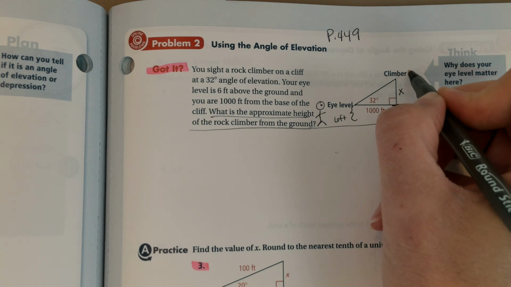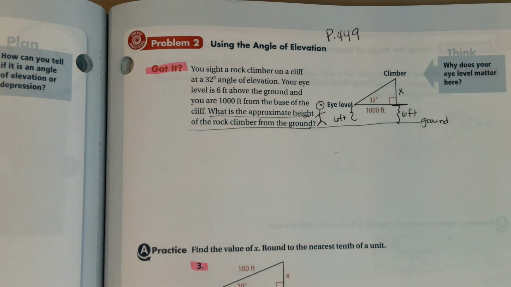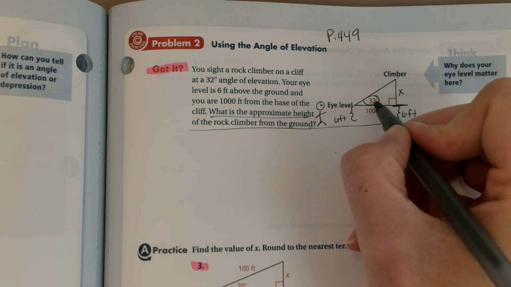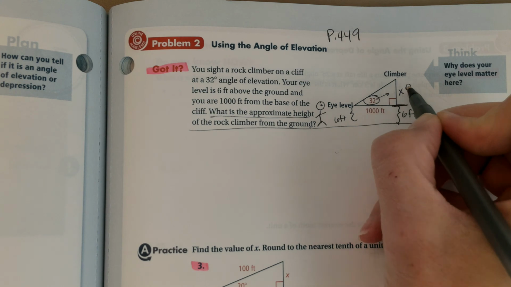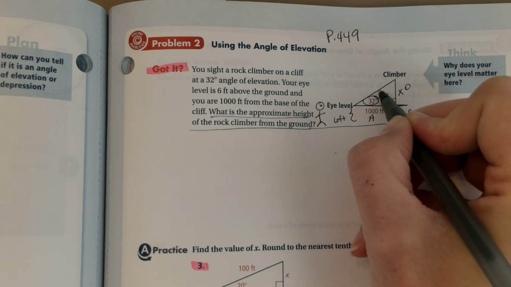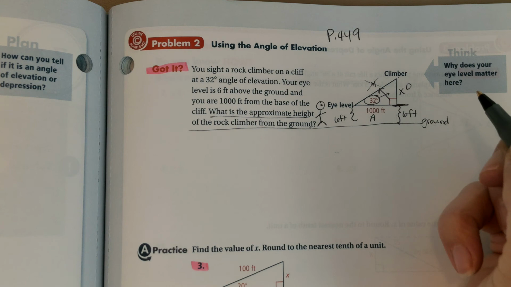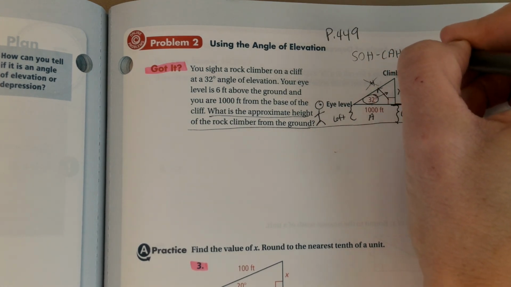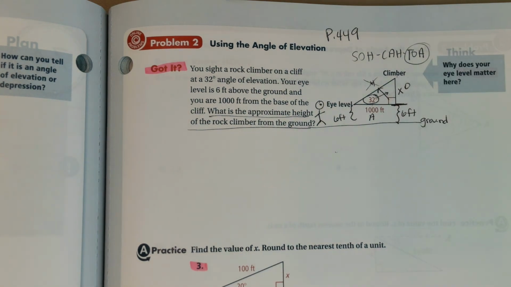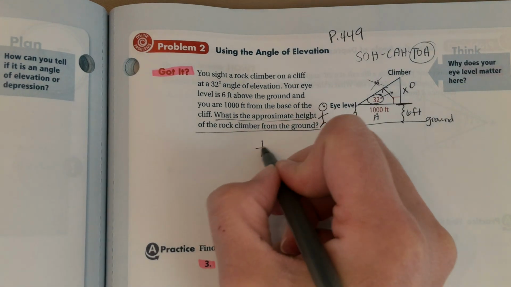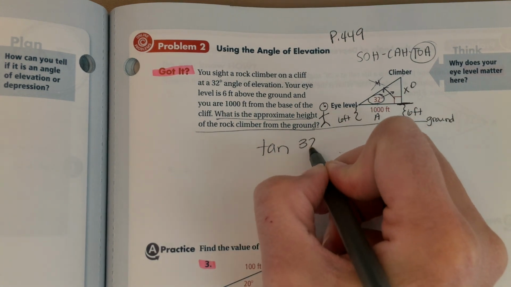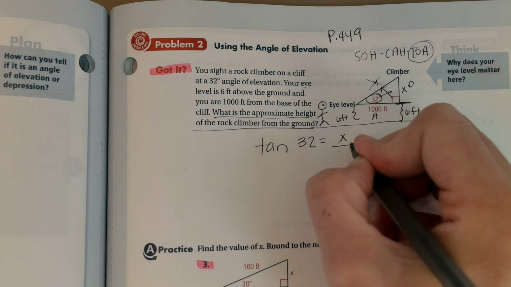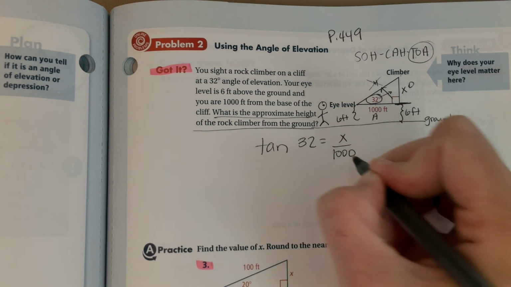Like, imagine a climber on the side of a rock or a hill. So anyways, solving it like how we've done, circle the angle. It's 32 degrees. This is your opposite, and this one is your adjacent. The hypotenuse, there's no value for it, so no hypotenuse. Thinking of SOHCAHTOA, all I have is O and A, so we're doing tangent. So I would do tan 32 equals O over A, so opposite is X, over adjacent, which is 1,000.